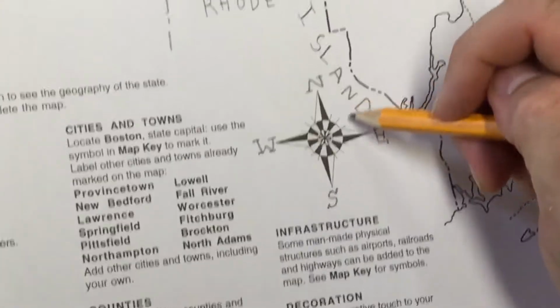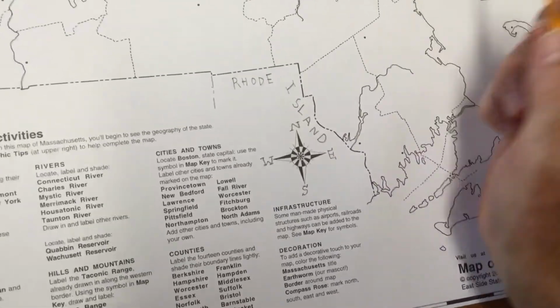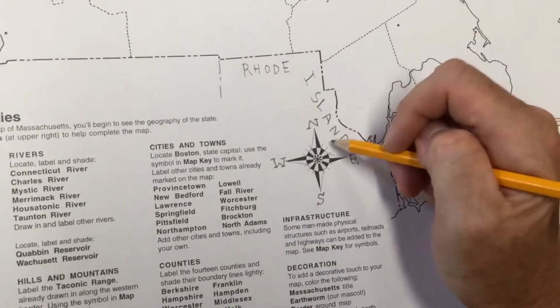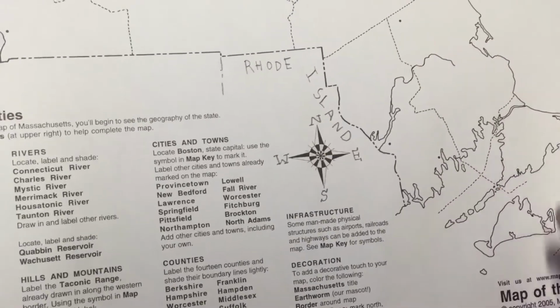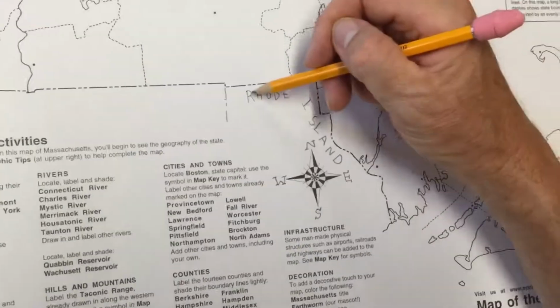Okay, we'll even put in the cardinal directions pretty soon. But, I mean, these are the cardinal directions. We'll put in the intermediate directions in a little while. Okay, so that's the first state we're going to label.